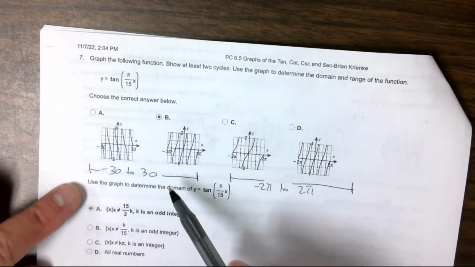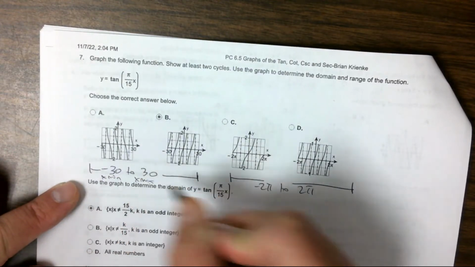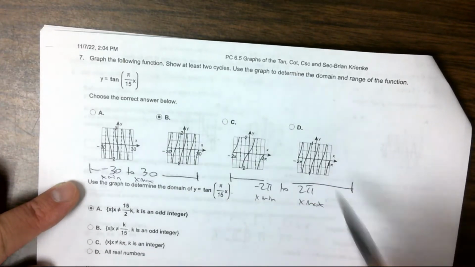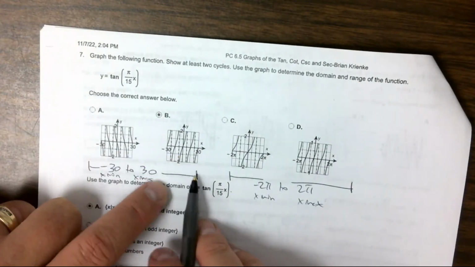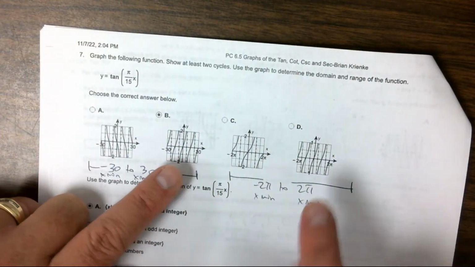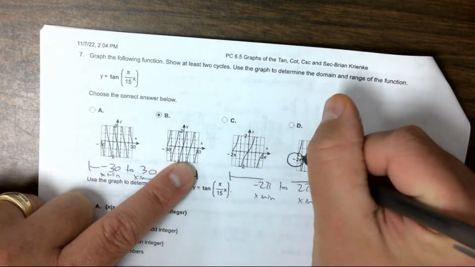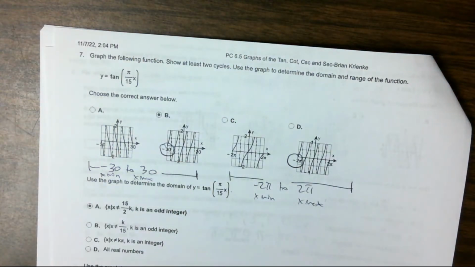But for your x min and x max, they were quite different. So it depends on your window, your scale, etc. Because these two graphs look alike, but this is so much different than this. So it's up to you to pick the correct graph.